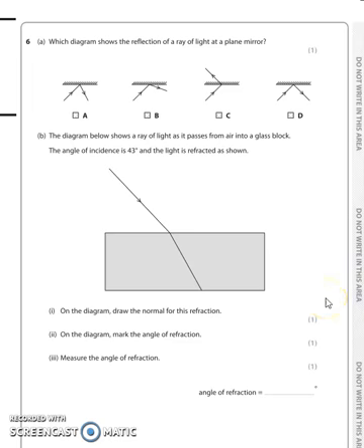This is January 2016, paper 1. This is question number 6. So here we're looking for which diagram shows the reflection of a ray of light at a plane mirror.